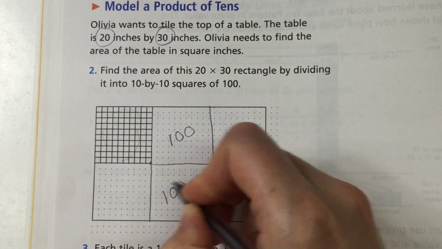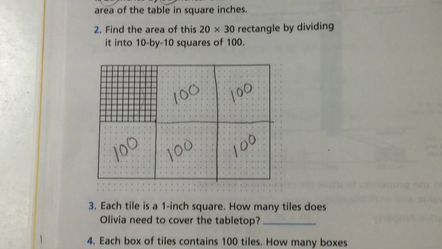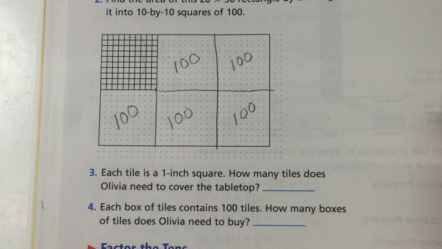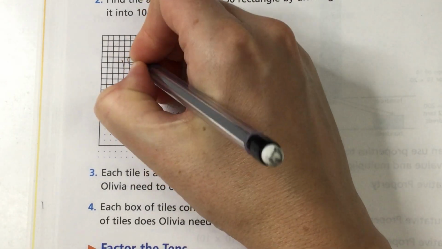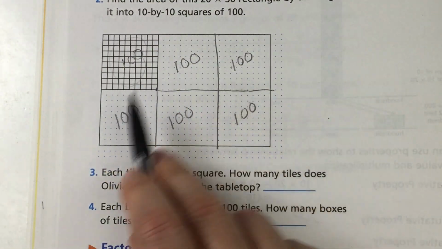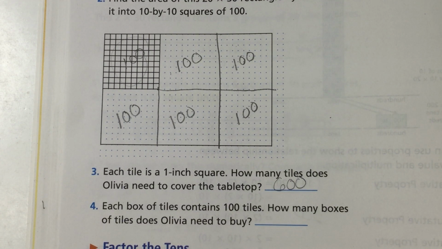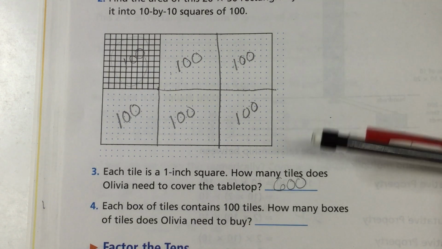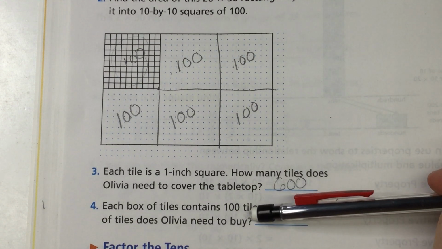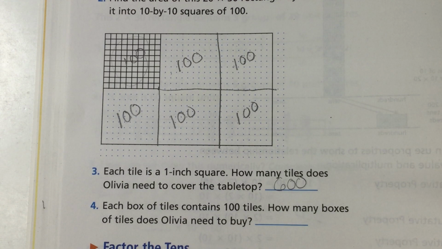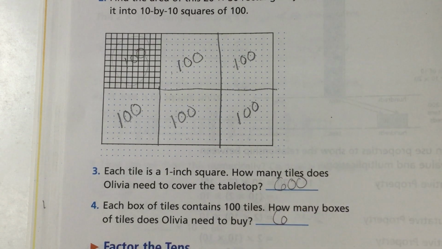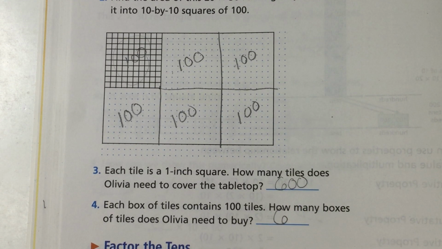And remember that each of these boxes is 100. Number 3, each tile is a 1-inch square. How many tiles does Olivia need to cover the tabletop? What do you think? This is 100 too. 1, 2, 3, 4, 5, 6, 600. Each box of tiles contains 100 tiles. How many boxes of tiles does Olivia need to buy? If she needs 600 tiles and each box contains 100 tiles, how many 100s are in 600? 6. 100s are in 600 because 6 times 100 equals 600.